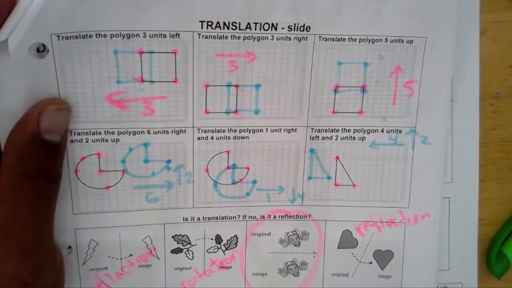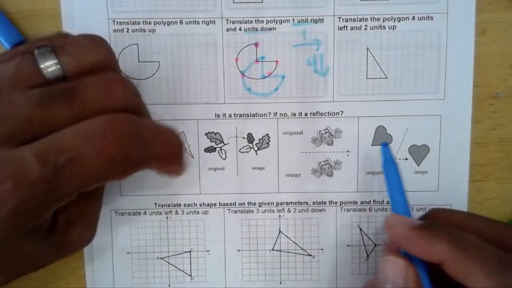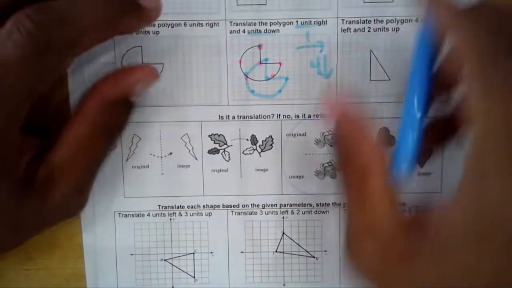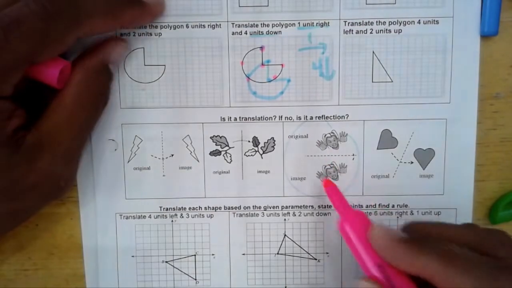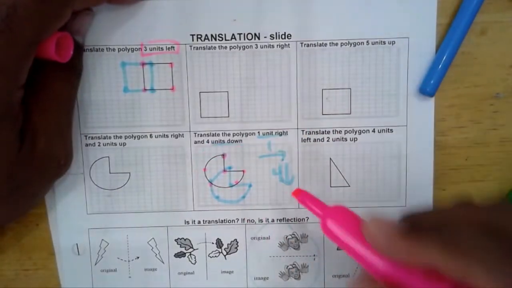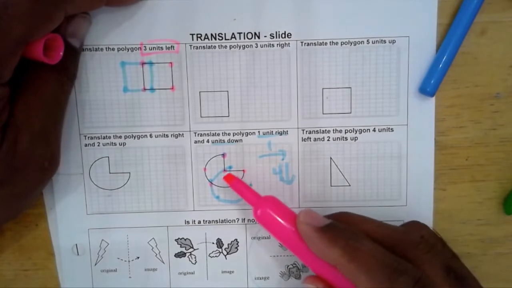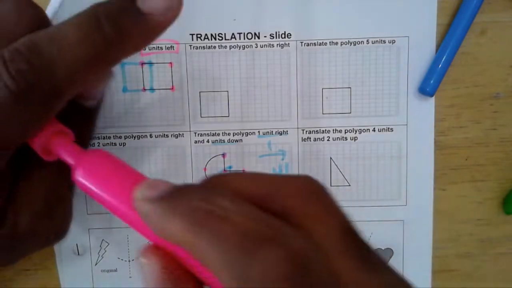So again, from the notes that you see there, just go ahead and copy those in. And then we just talked about what is a translation, what's not. This is the only one that actually is a translation, because whenever you move something, it doesn't flip it upside down or turn it. It stays in the same orientation. So you can see, for instance, that circle that looks like Pac-Man, it's still opening up here on the top right. So translations just slide the object over, okay?